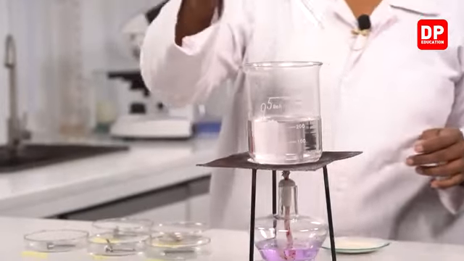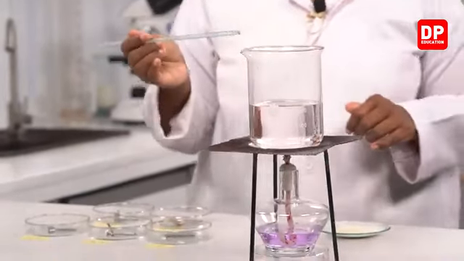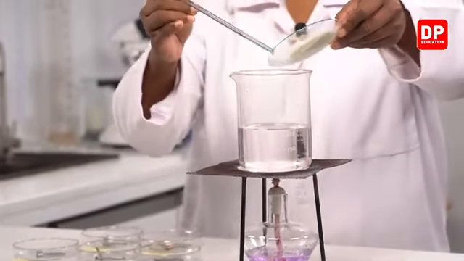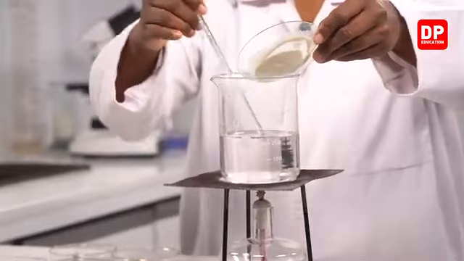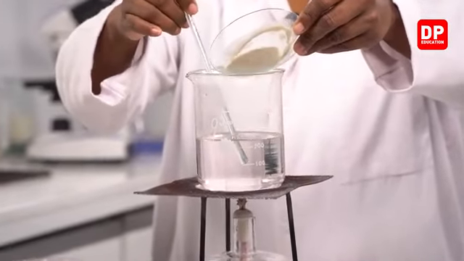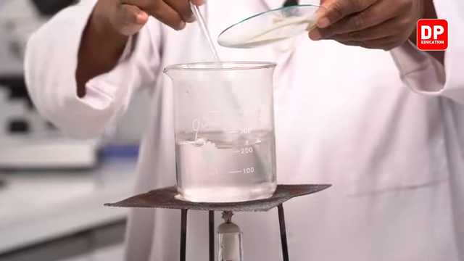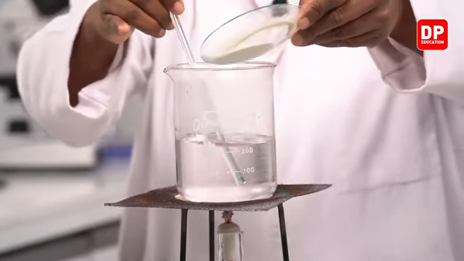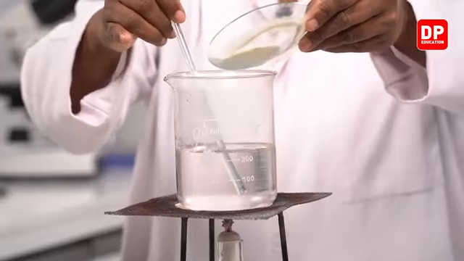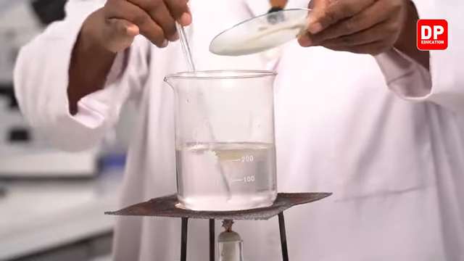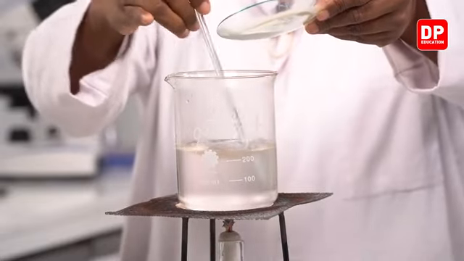Okay students, so it's almost closer to boiling. Then I will start adding the agar. You have to add little by little while mixing it completely. Otherwise, the agar will solidify in clumps, which is not very useful for us. It has to dissolve completely.